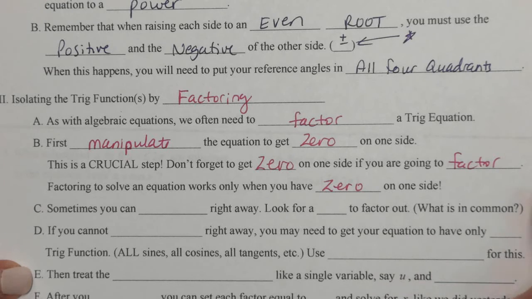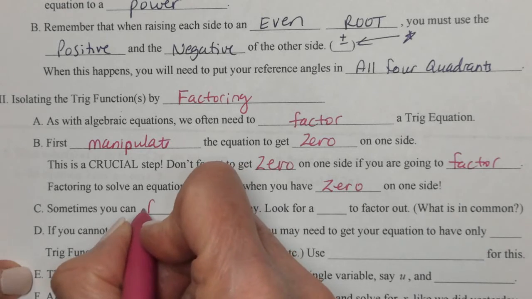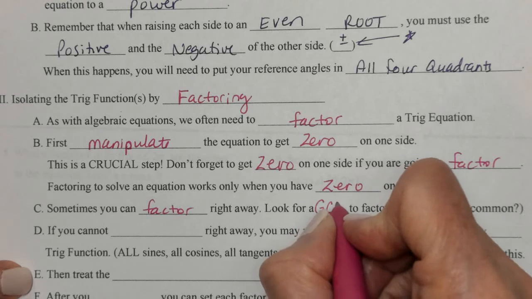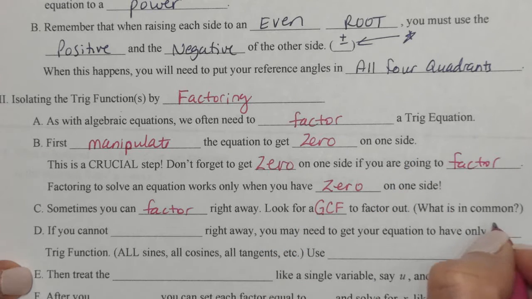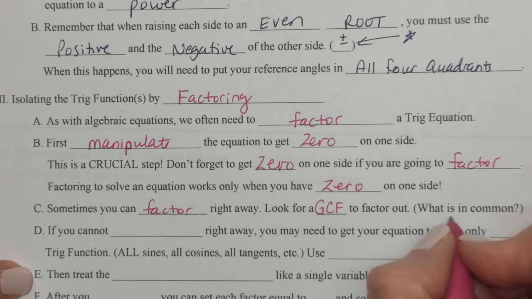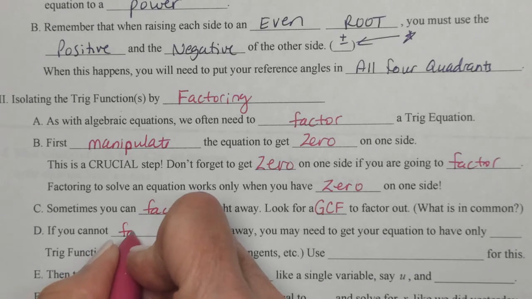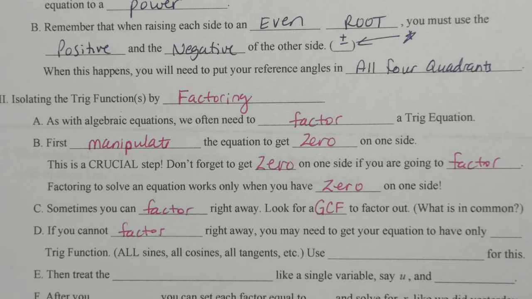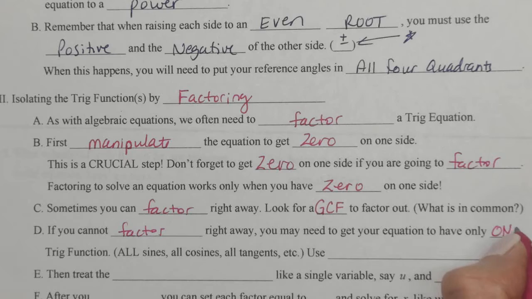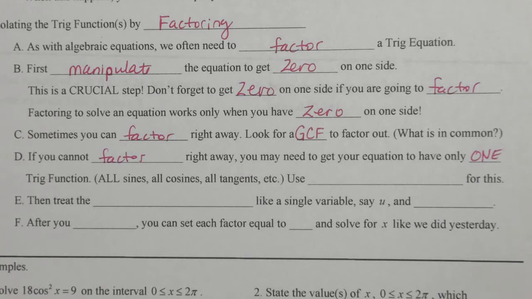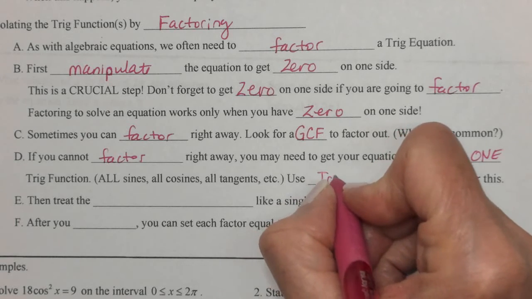Alright. So, after you get 0 on one side, sometimes you can factor right away. Okay? Look for a GCF, greatest common factor, to factor out. Ask yourself, is there something in common in my terms that I can just factor out? Sometimes that's all you need to do. If you cannot factor right away, sometimes you might have to get your equation to have only one trig function. Either all sines, all cosines, all tangents, etc. You're going to use your trig identities to do that.